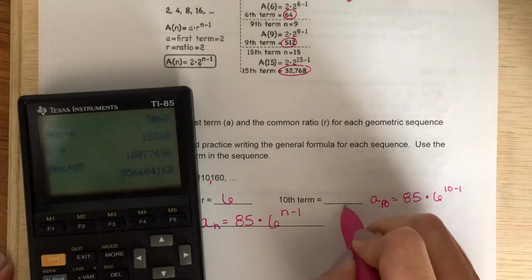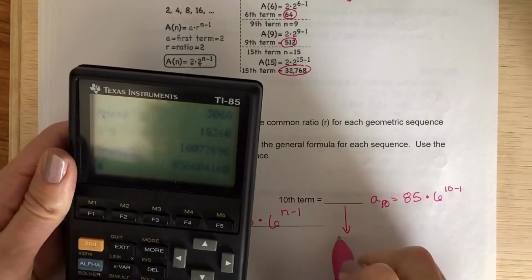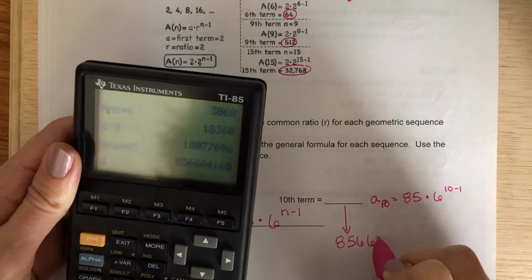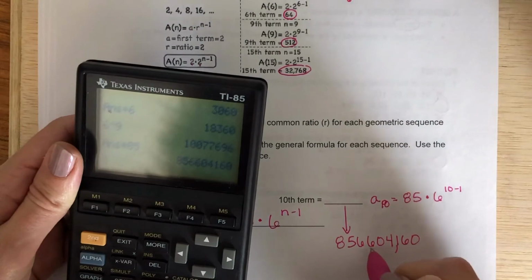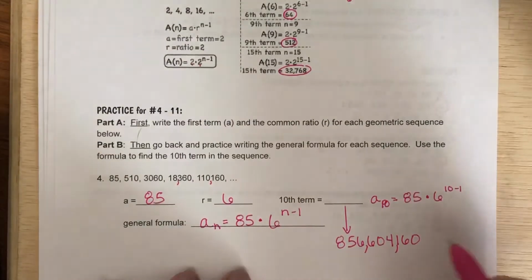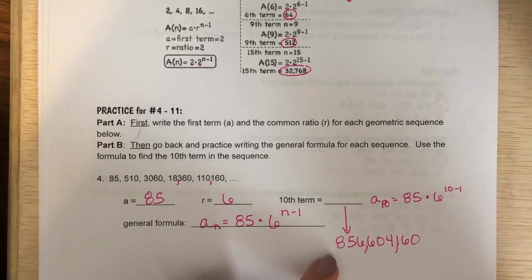And good glory, I'm just going to write this down here because I'm going to run out of room. Whew, here we go. 856,604,160. Woo, that's a nice big number. So that is the 10th term. That is the power of geometric sequences. When you're multiplying, the numbers get big really fast.